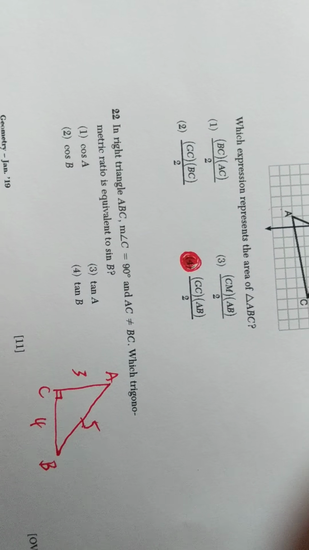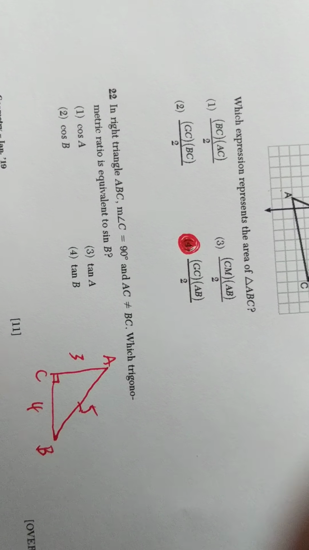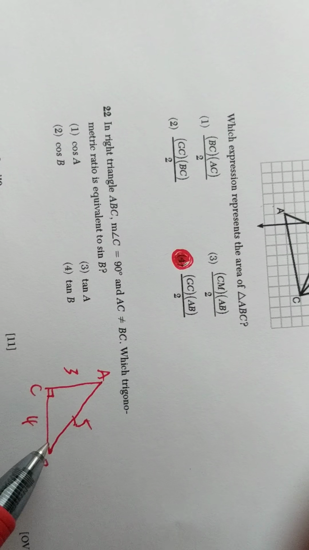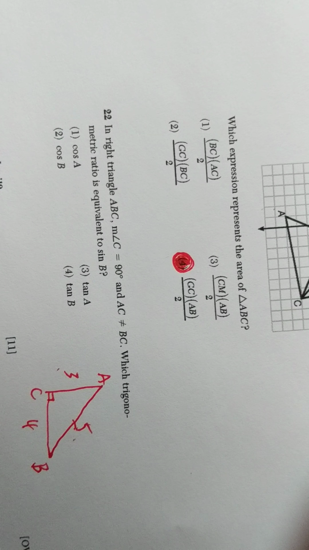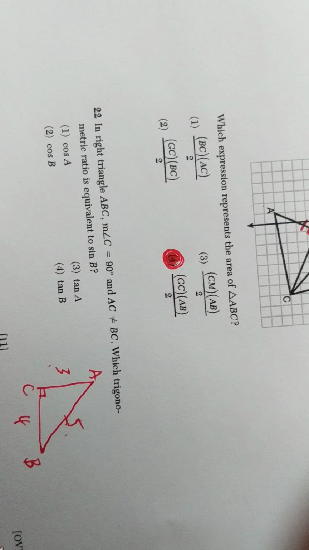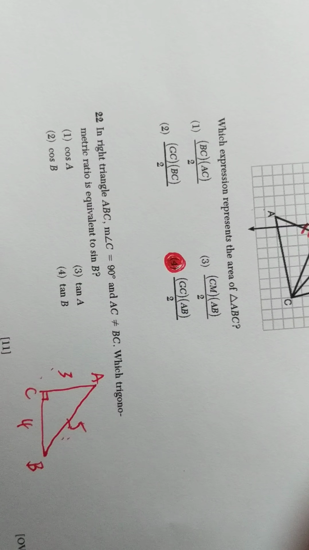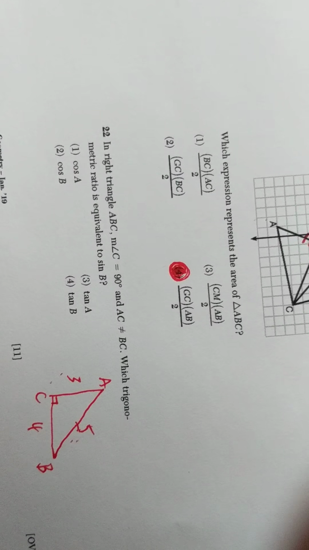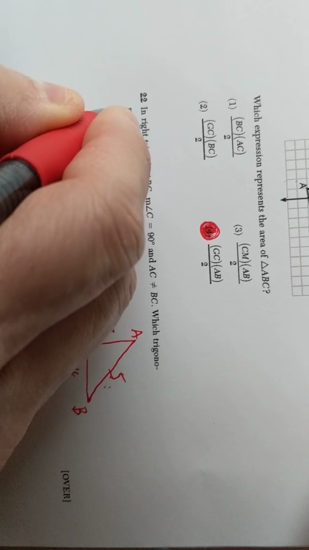So let's see, they gave us sine B. So sine B would be 3 over 5, opposite over hypotenuse. So then I could just go through and check these. Cosine A would be adjacent over hypotenuse. Hey, guess what? That's 3 over 5 also. That's the same. So I can pick one just by doing a little mock trial here.